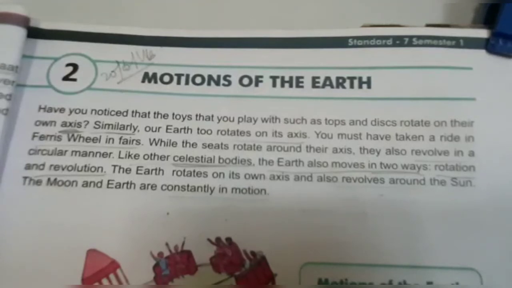So the sun is seen overhead in Singapore due to its equatorial location. But London is located on 52 degree north latitude, so the sun is never directly overhead in London.